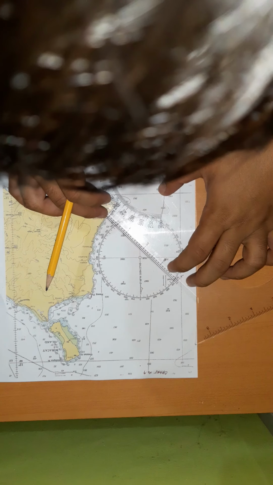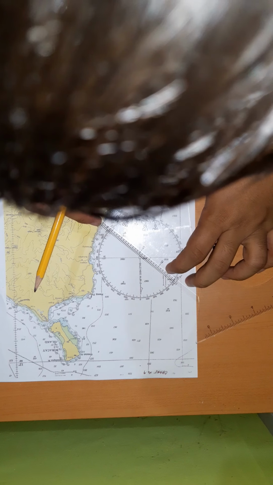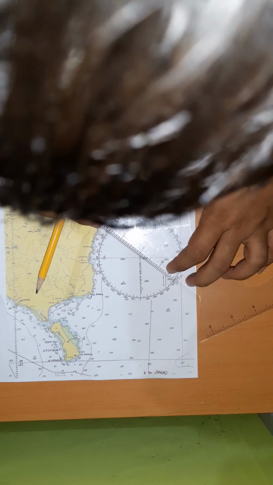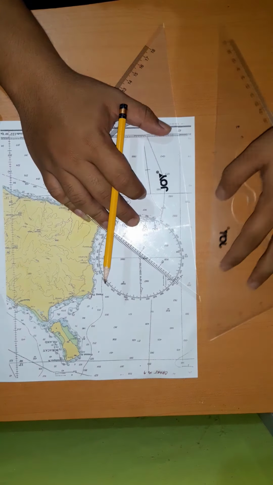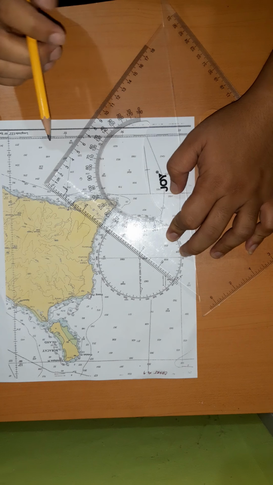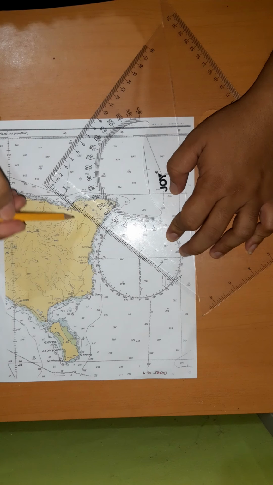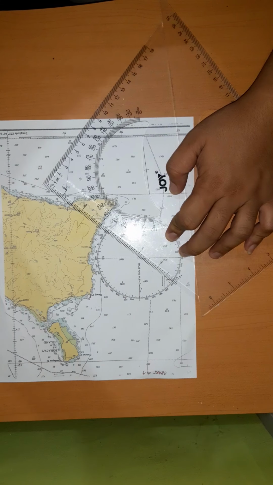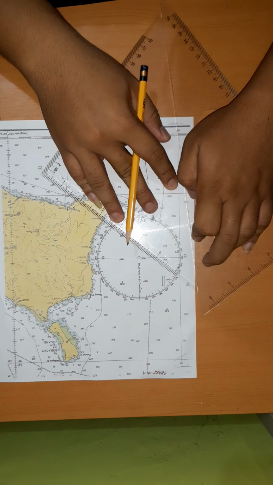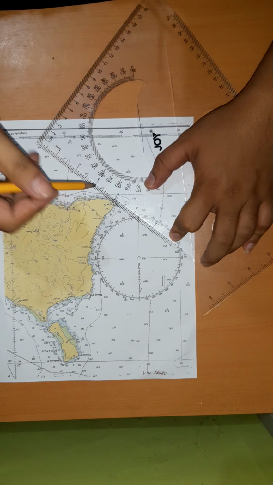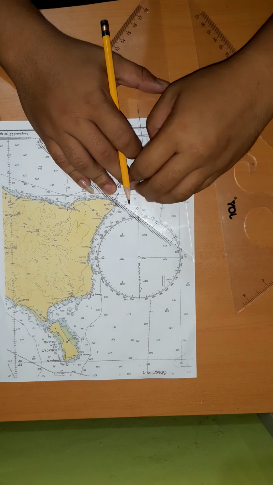Right here, 308 degrees true bearing. We're going to drag it down to get the perfect line of position, so we're going to put here a line of position.